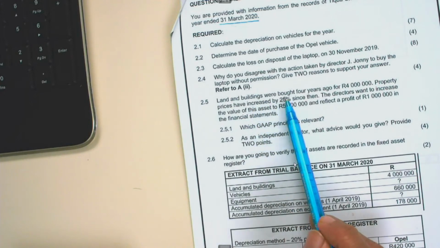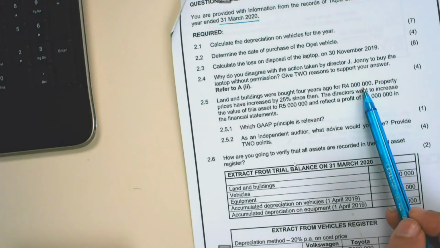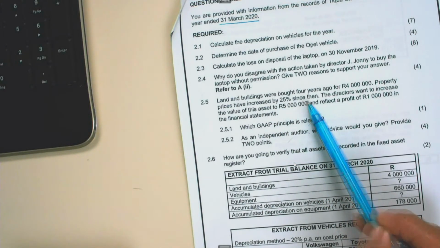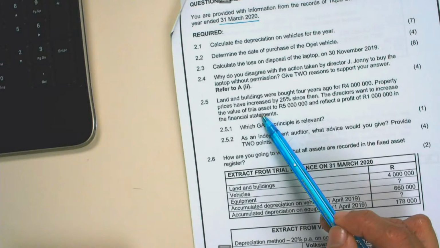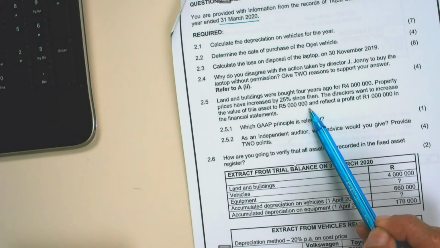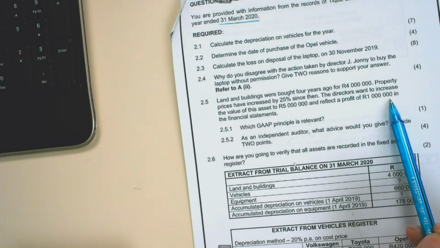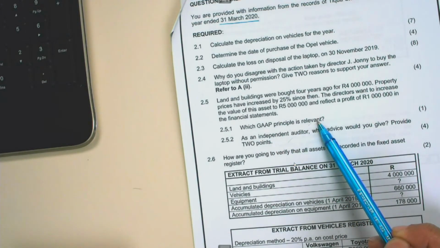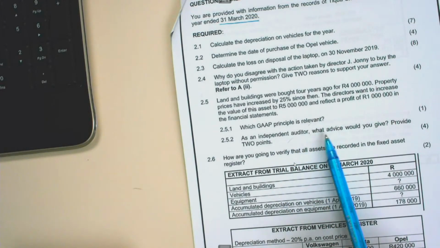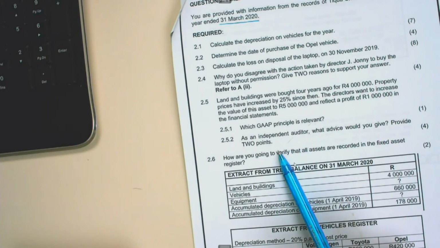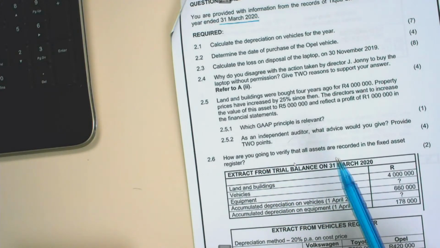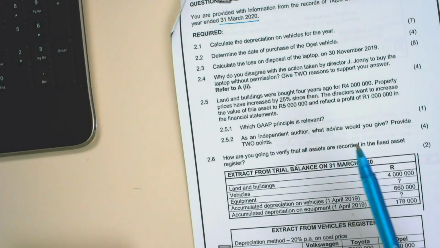Land and buildings were bought 4 years ago for 4 million. Property prices have increased by 25% since then. The directors want to increase the value of this asset to 5 million and reflect a profit of 1 million in the financial statements. Which GAAP principle is relevant? As an independent auditor, what advice would you give? Provide 2 points. How are you going to verify that all assets are recorded in the fixed asset register? Easy, right? Physical stock taking. How else will you check them?